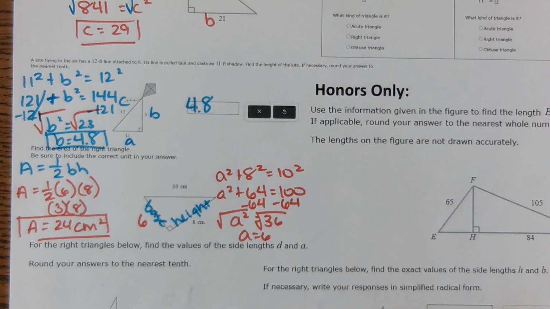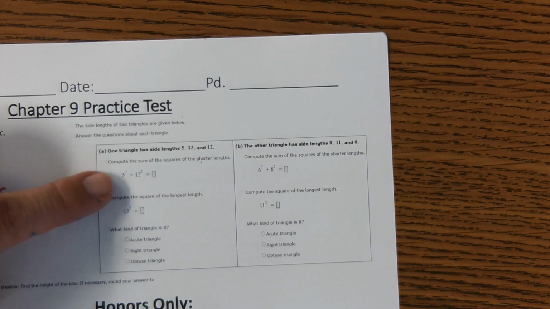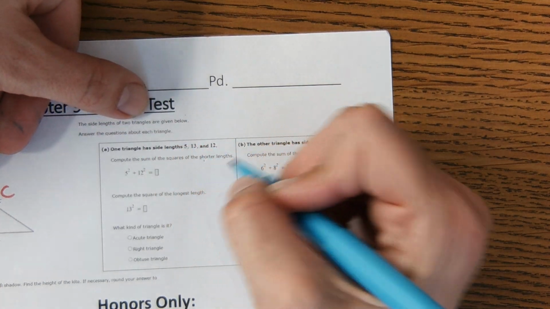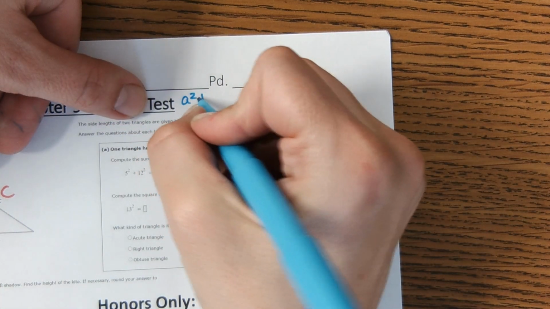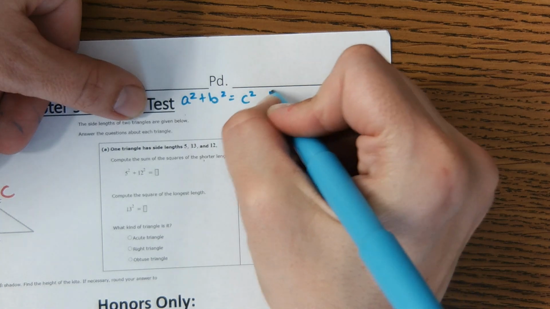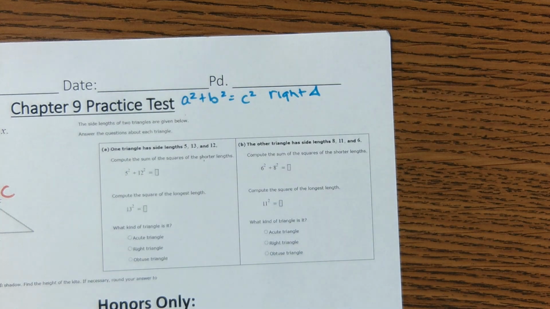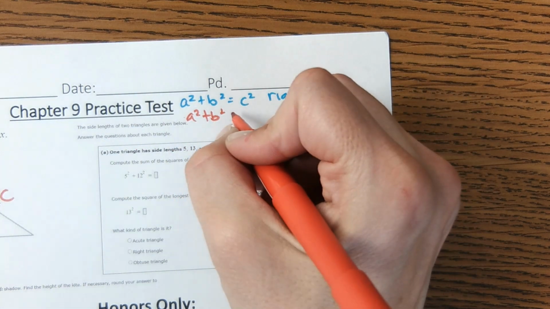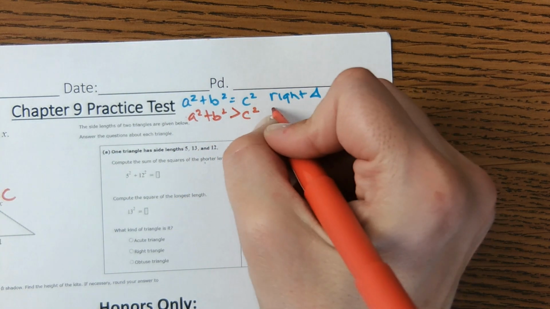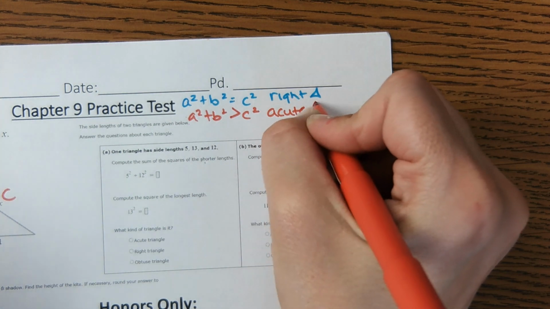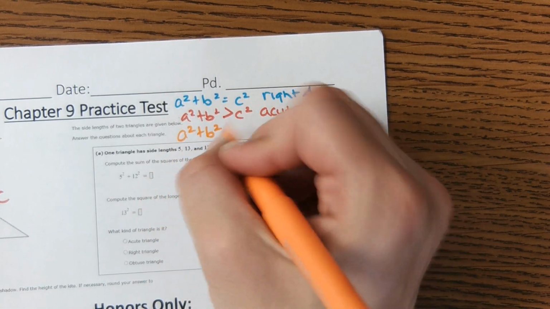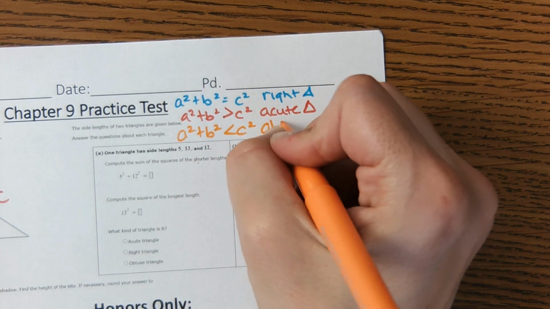Okay. Then we're going to go up to the top right. Still using Pythagorean theorem. For these problems, it wants you to use the side lengths to determine whether you have a right triangle, acute, or obtuse. So if a squared plus b squared equals c squared, it's a right triangle. If a squared plus b squared is greater than c squared, then it's an acute triangle. And then if a squared plus b squared is less than c squared, it's an obtuse triangle.